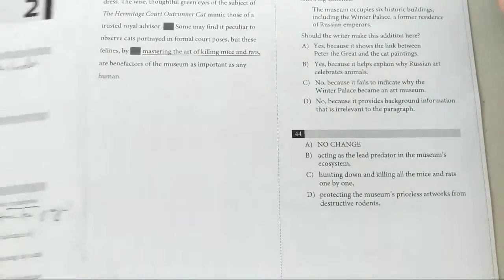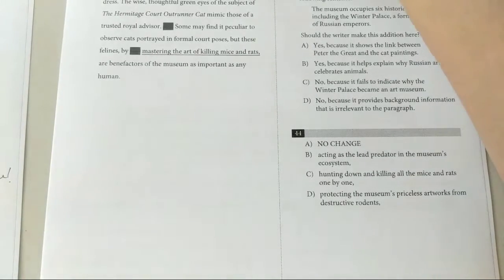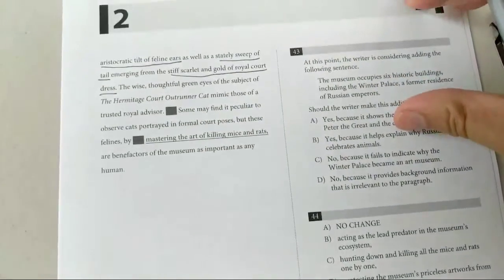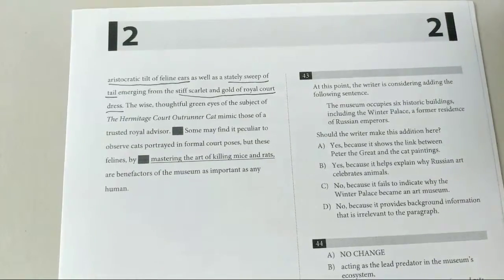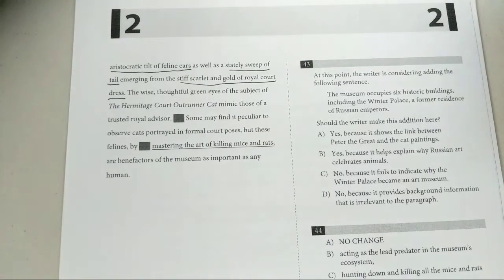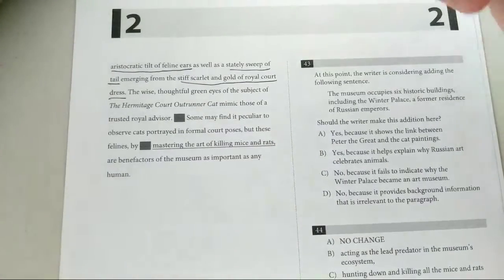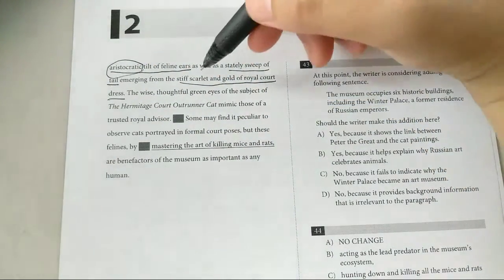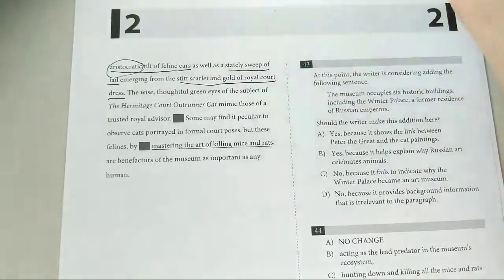One portrait, the Hermitage Court Chamber Herald cat, includes an aristocratic tilt of feline ear, stately sweep of tail, and stiff scarlet and gold royal court dress. So we know these cats are being drawn in a way where they look like nobles. Aristocratic is another word for noble. Stiff scarlet and gold royal court dress.